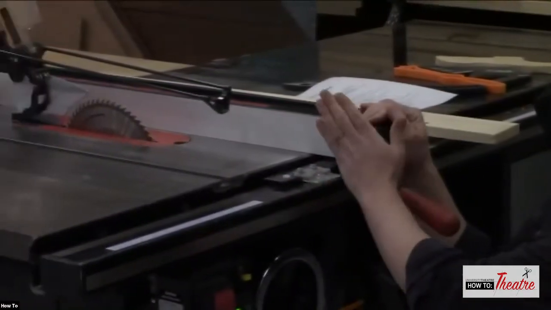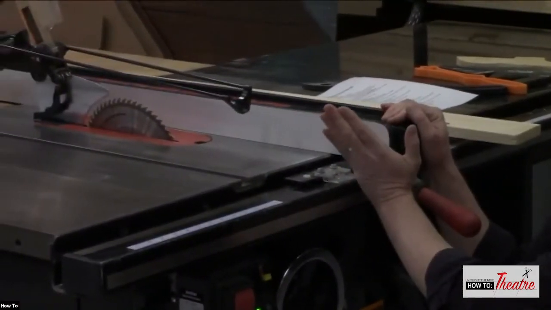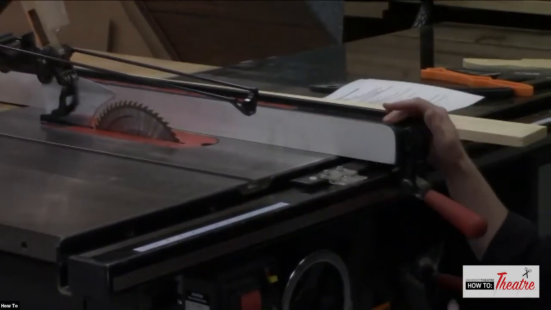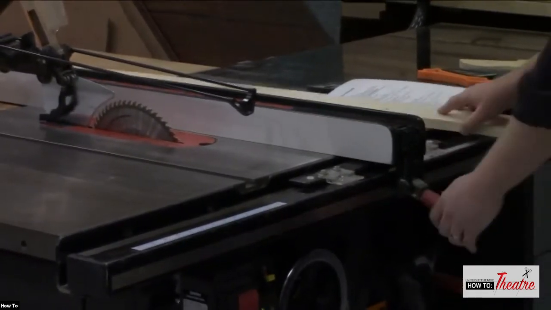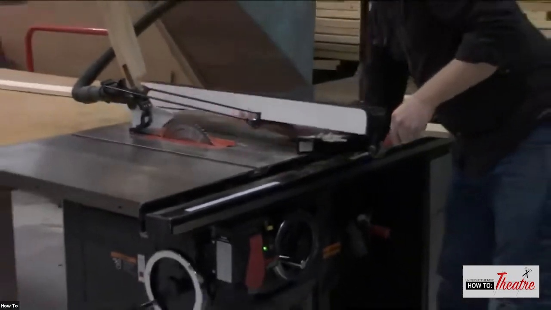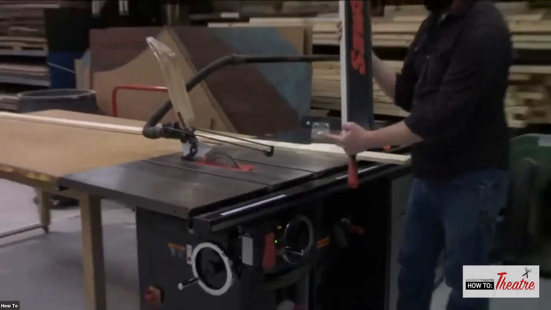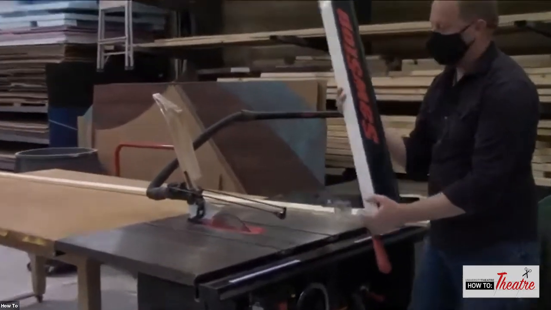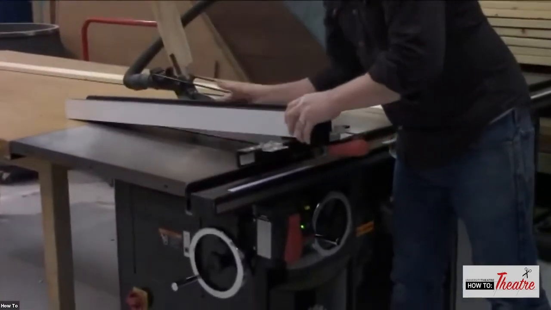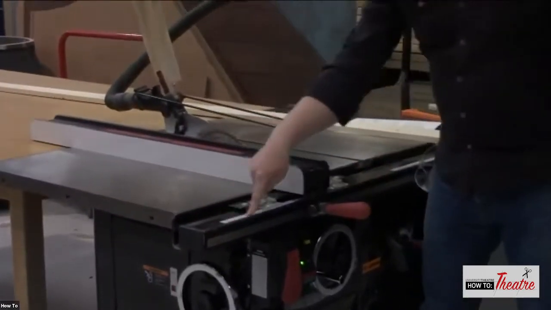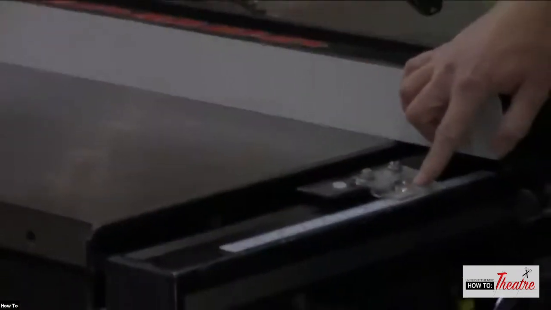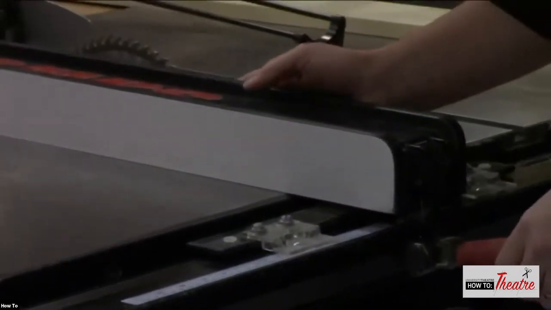So if you're cutting something but you want the angle to go the other way, you can move the fence over, which is why it also has the indicator on this side. There's also a tape on this side, so you can get the measurement over there.